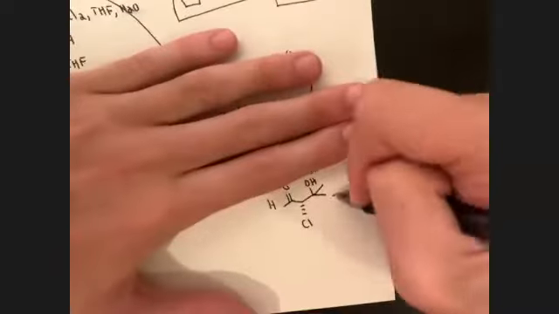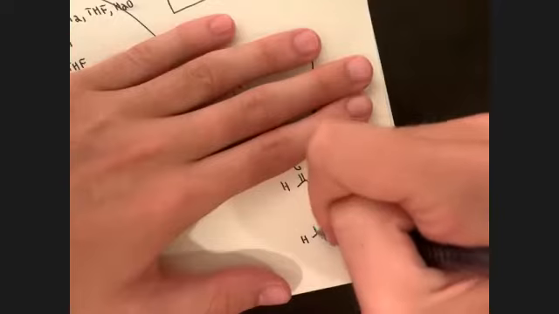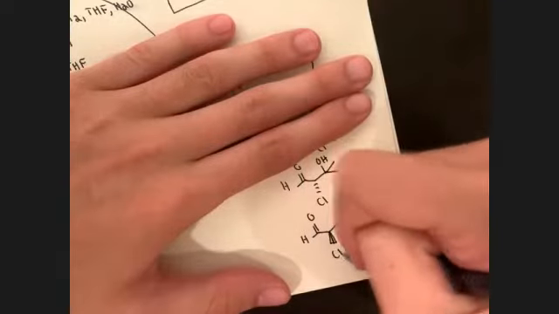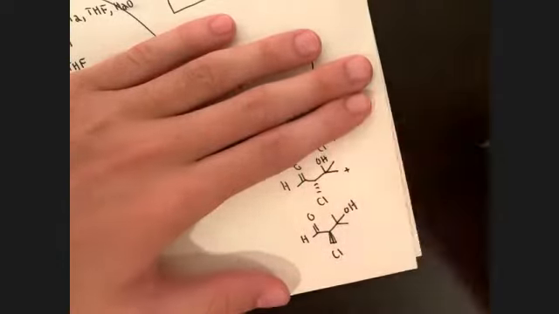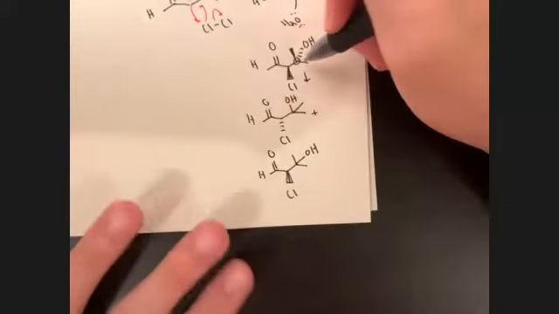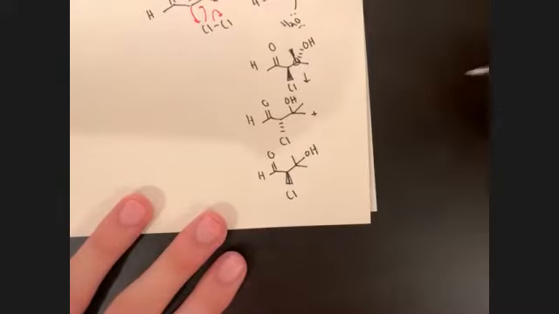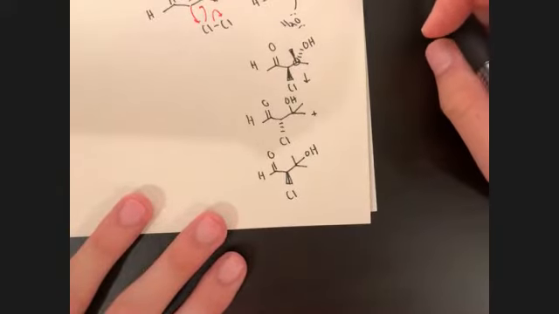Okay, and then you could draw the other one with just a wedge. Okay, same thing right there. And you guys see why this became achiral, because we already had two methyl groups in the beginning starting material. So when we added that water to the more substituted position, we still had two methyl groups. So that's why it's an achiral center there. Okay, that should be enough for that one.